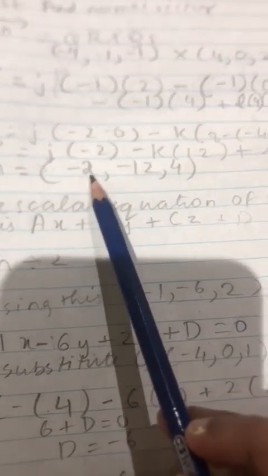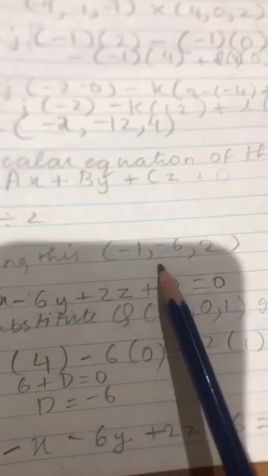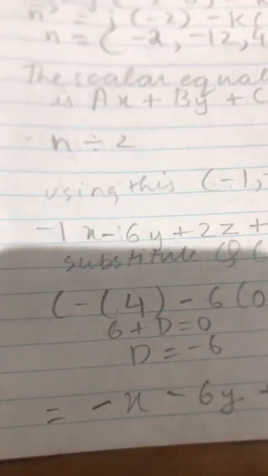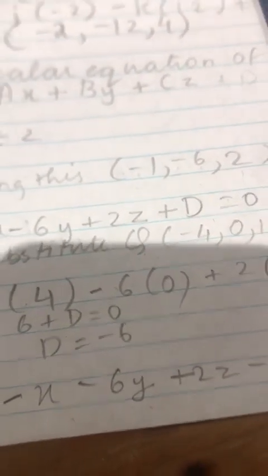And next we solve for the scalar equation, which is ax plus by plus cz plus d. In the normal vector that we've just solved, the coordinates are all divisible by 2. So we divide and we get -1, 6, 2. So we put these coordinates into the equation: -1x minus 6y plus 2z plus d is equal to 0.